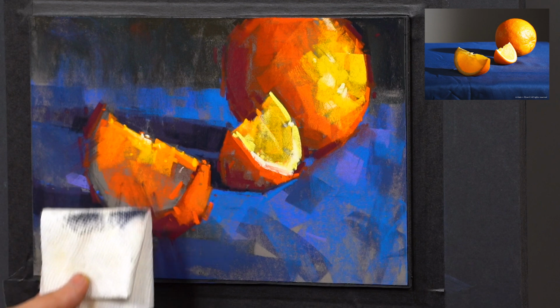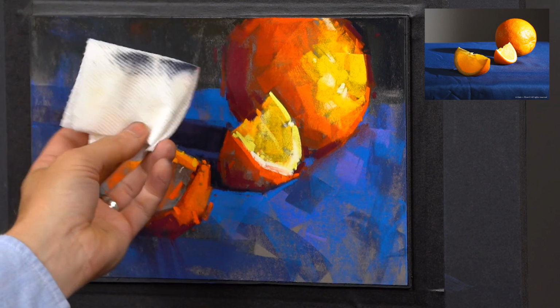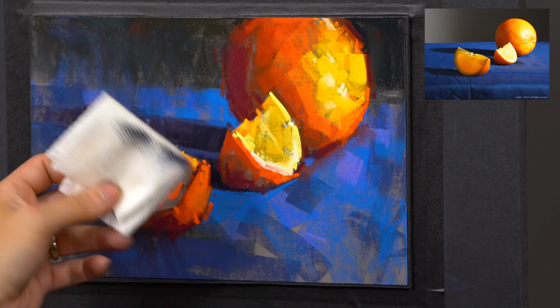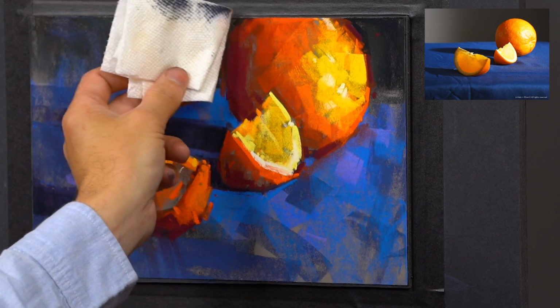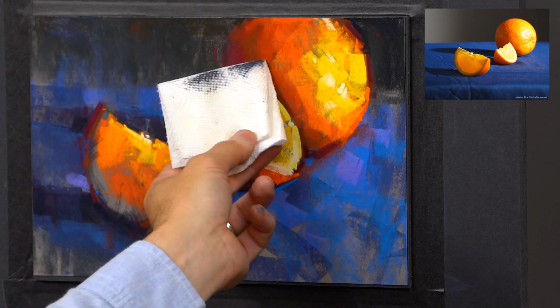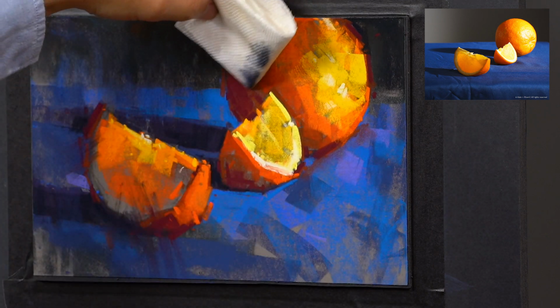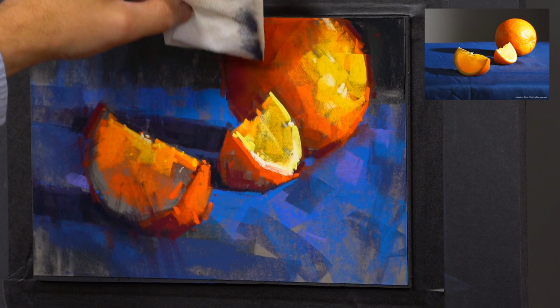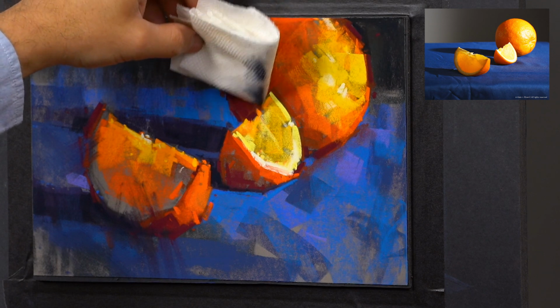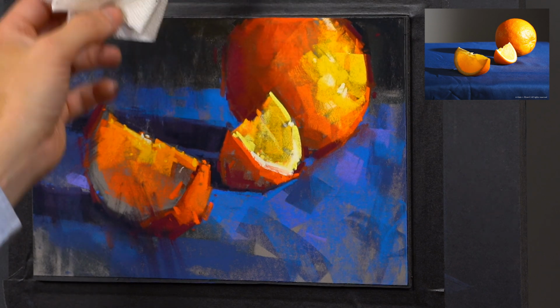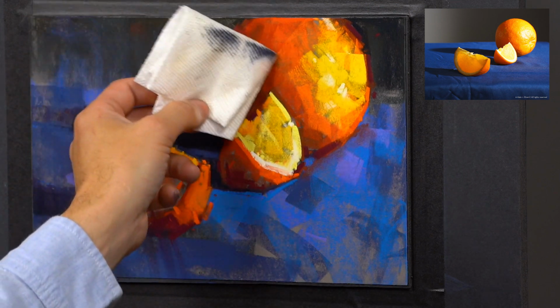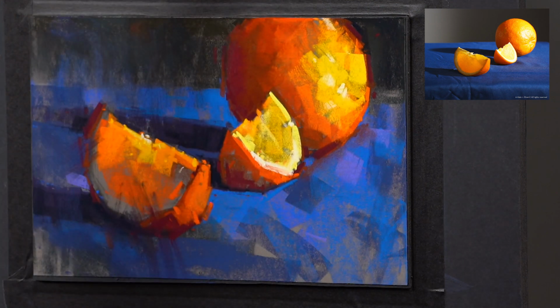You can see that blue from the paper towel. I don't want to put that into the orange, so I'll use the other side. Now you can't blend with paper towel on all sanded surfaces. This is a softer surface, so it allows for blending. You might need to use a different tool like a brush or something if you're using a real coarse sanded surface.